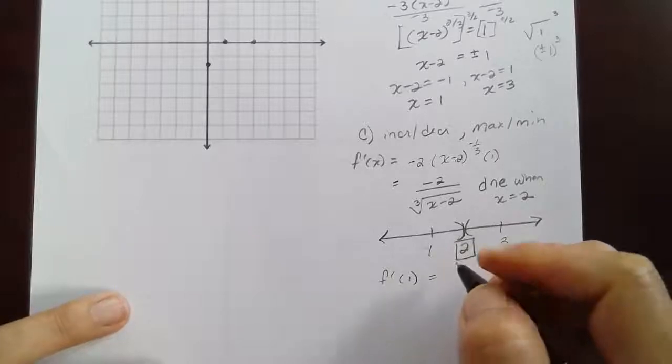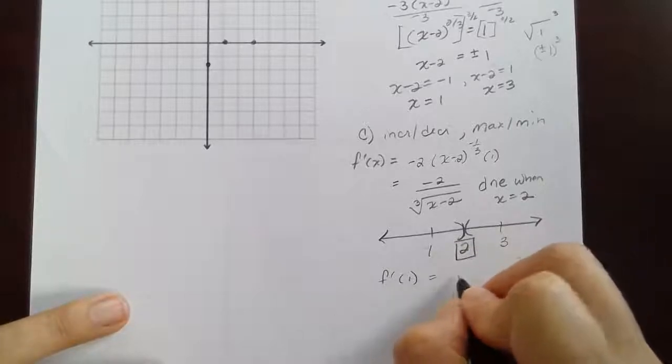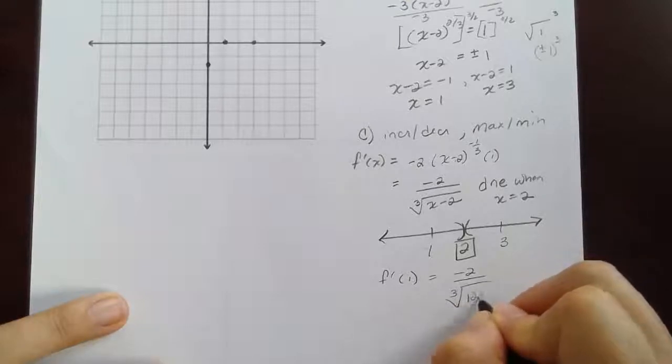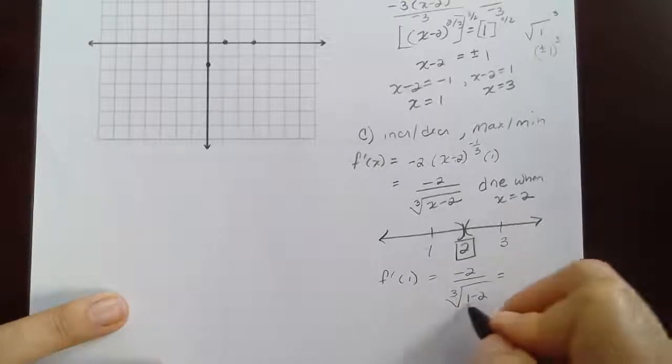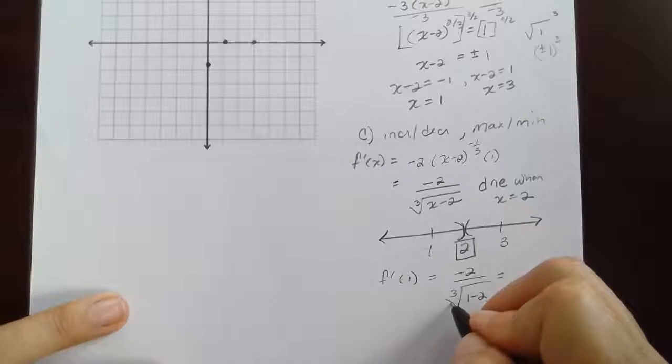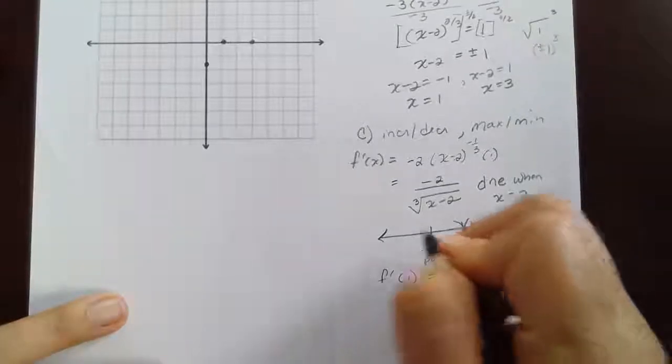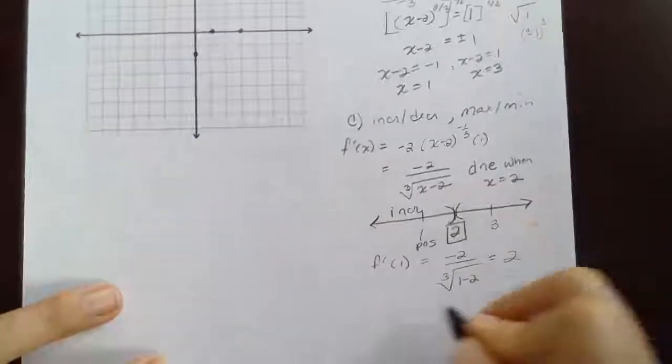First derivative evaluated for 1 will be negative 2 over cube root of 1 minus 2. 1 minus 2 is negative 1. Cube root of that is negative 1. Negative 2 over negative 1 is positive 2. So we're increasing on the left.